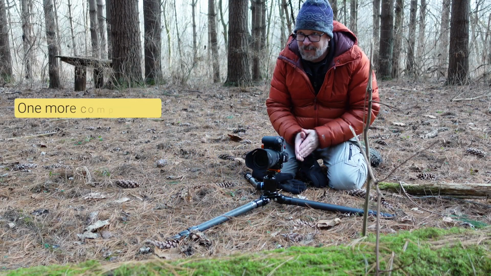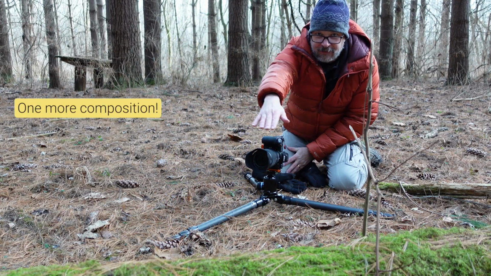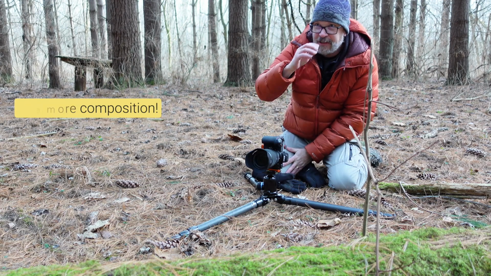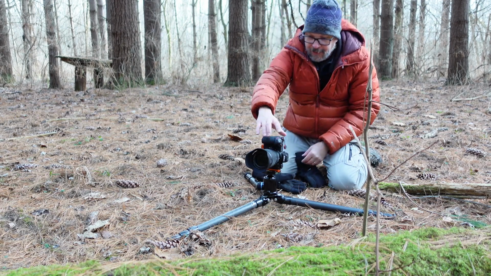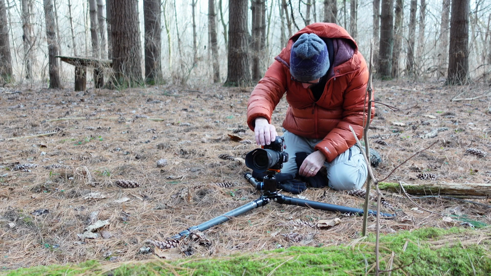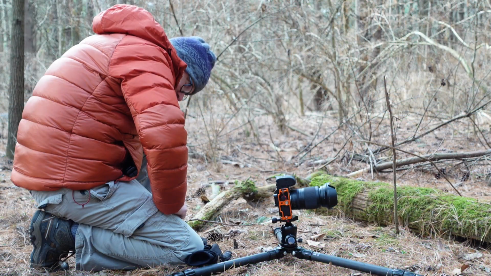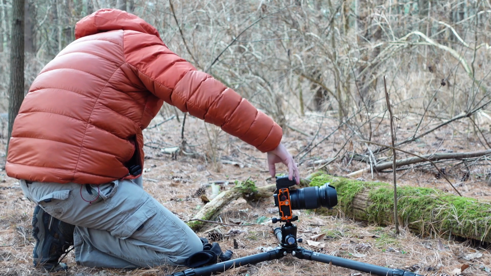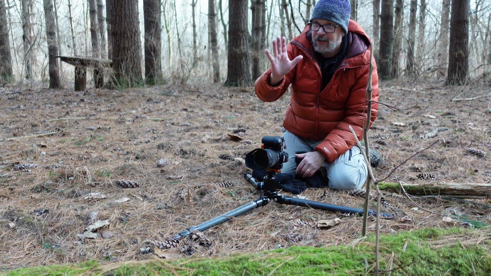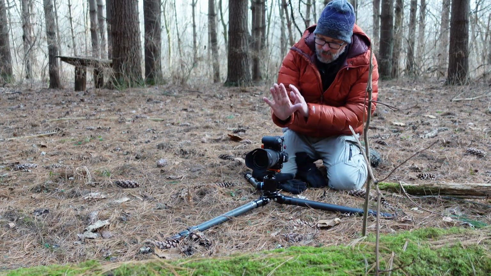Okay, one more quick composition. This is going to be tricky because I've got this log right here in the foreground pretty close, but I like the trees in the back. Super low tripod here. Get my self timer on. Okay, so super low tripod. Got this moss covered log here, trees in the background, nice and low, a little bit of up.